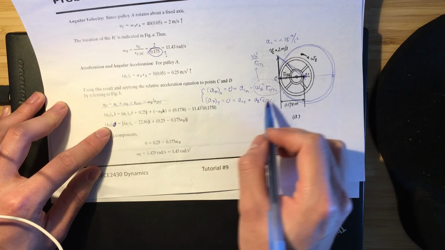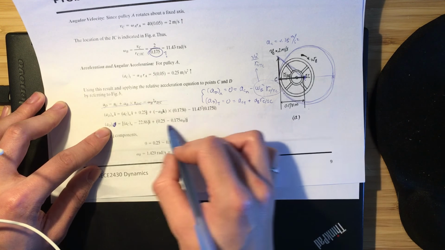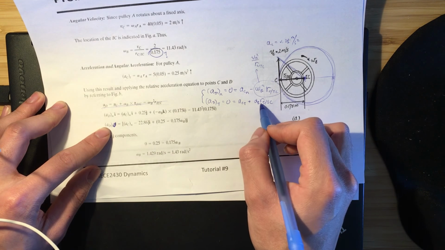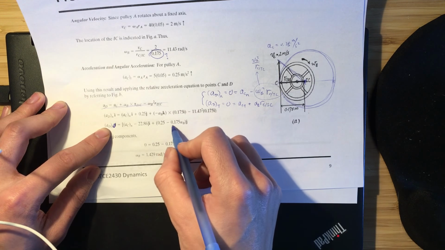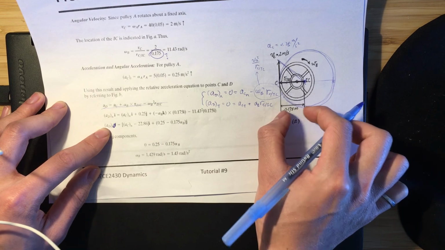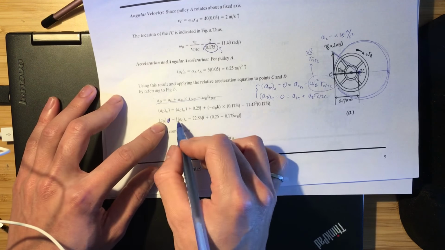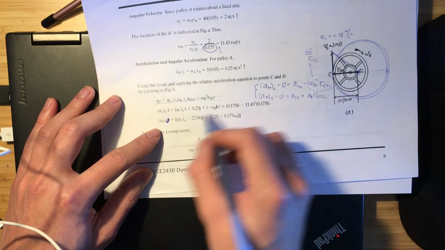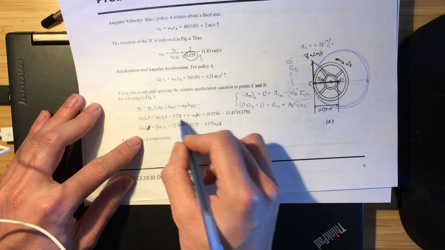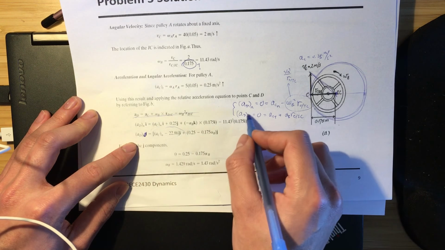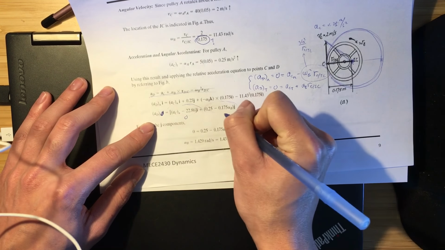So the J component, which is the transverse component, is equal to 0.25, which is ACT, minus, because it rotates clockwise, so it should be minus 0.175, which is the length, times the angular acceleration B. And the I component is ACM minus omega square times R. This is the ACN, this is the ADN, this is the ADT. And both terms should be 0.